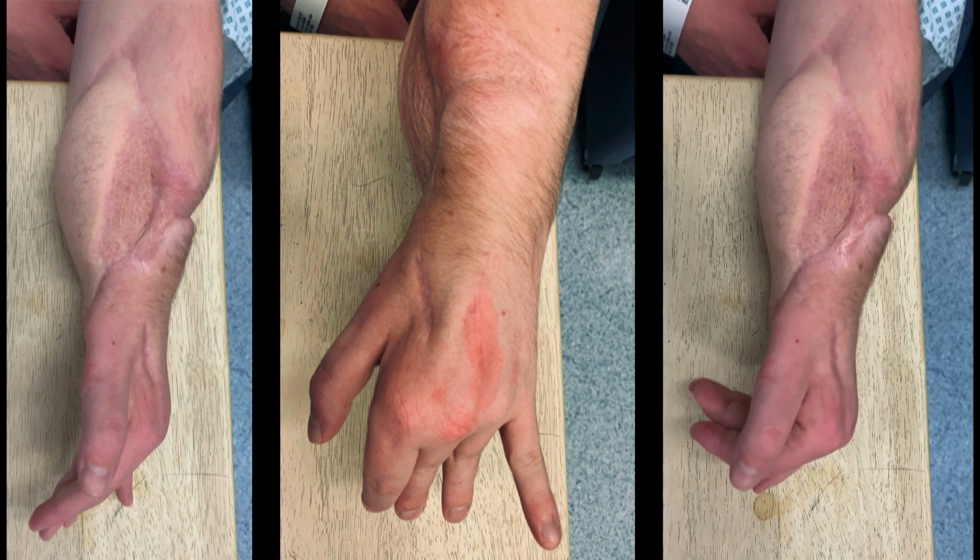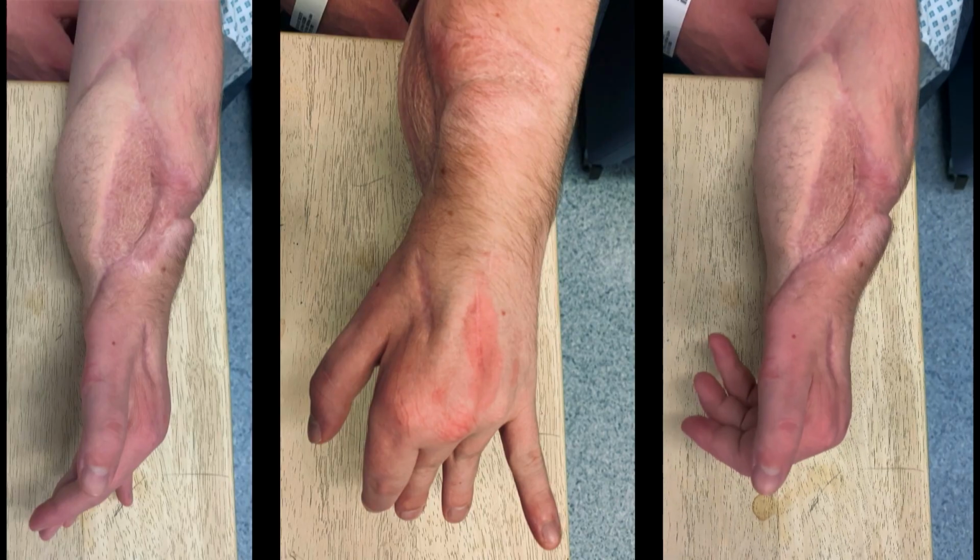His function was relatively limited, but he has achieved use of that hand. So my conclusion is I use it, but I can't really support it with good evidence. And that's it.